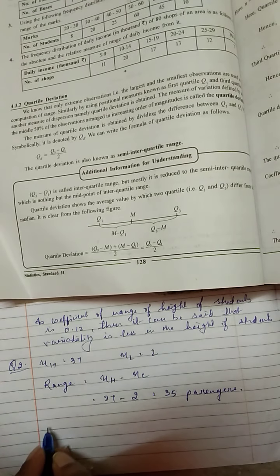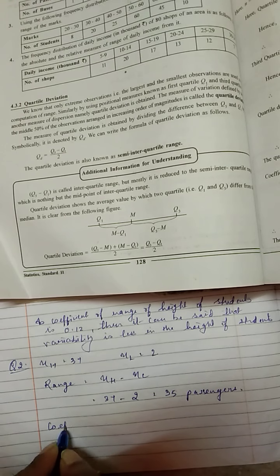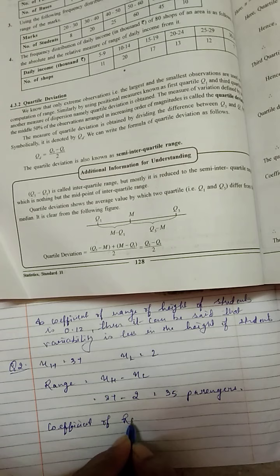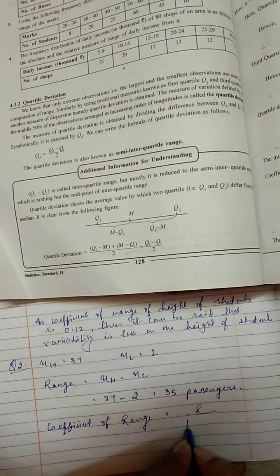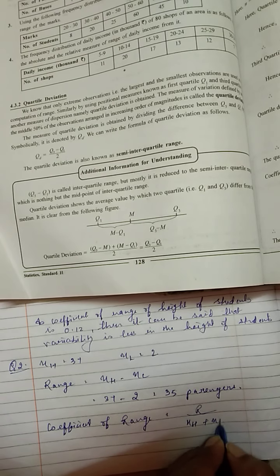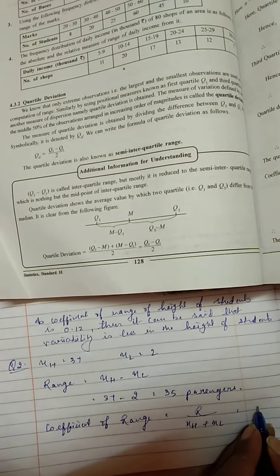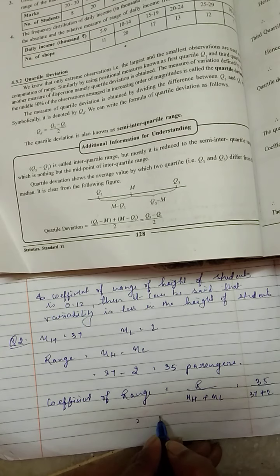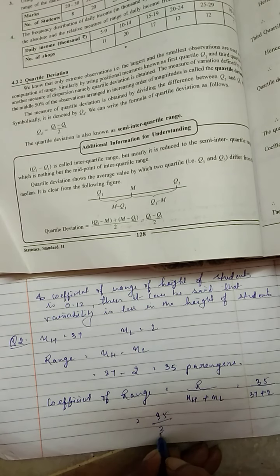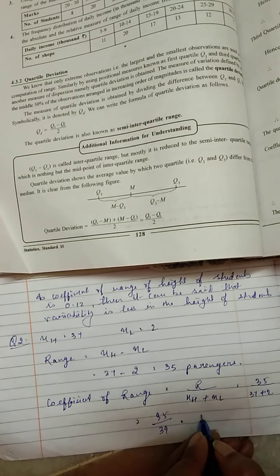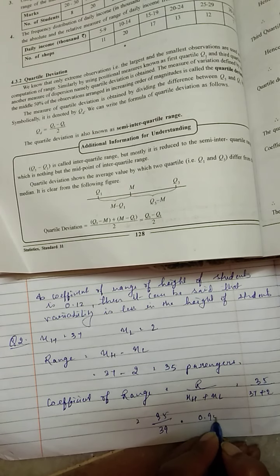Next students, coefficient of range. Coefficient of range is equals to R upon XH plus XL, and we can put the values in the formula. R is equals to 35, here 37 plus 2, so 35 upon 39, so the answer is 0.90.